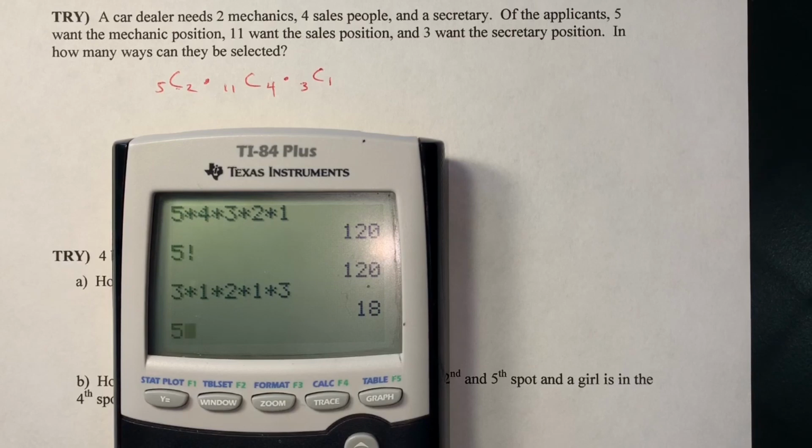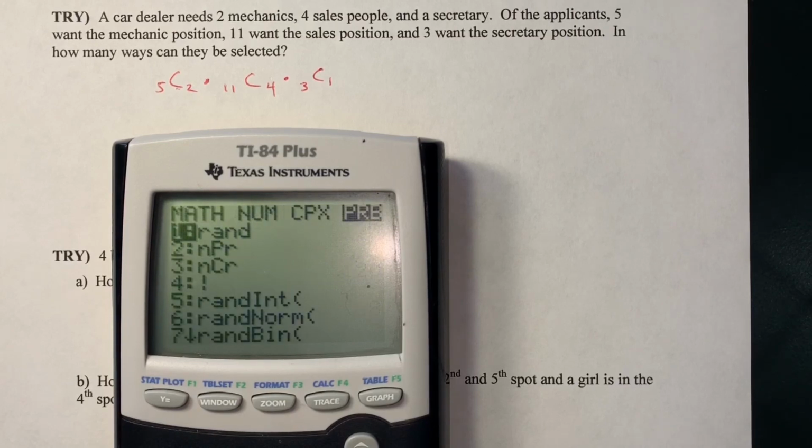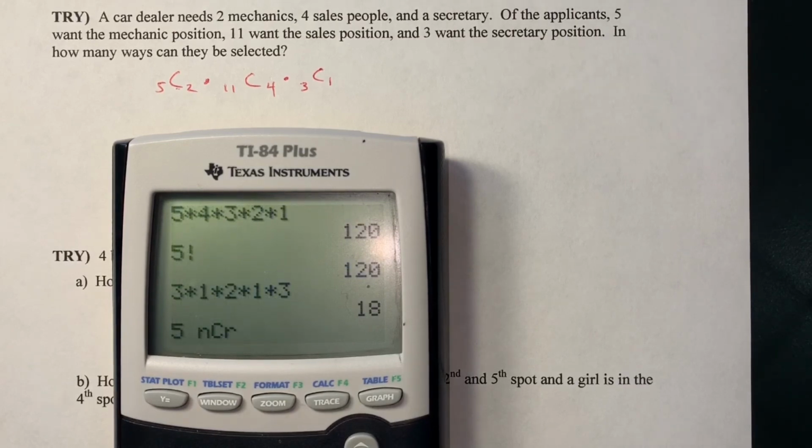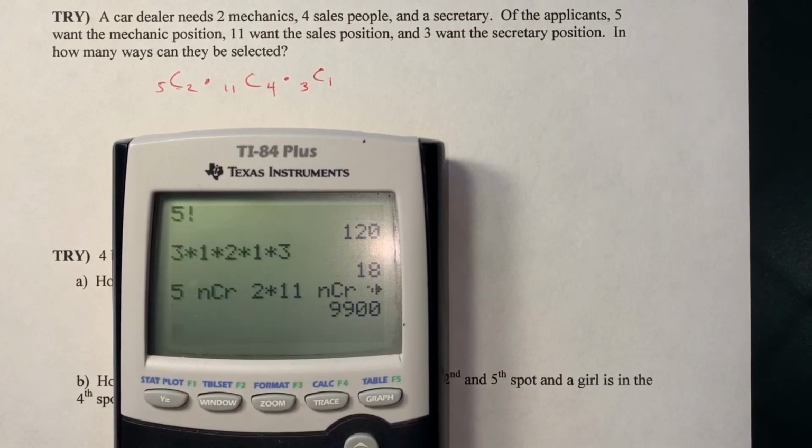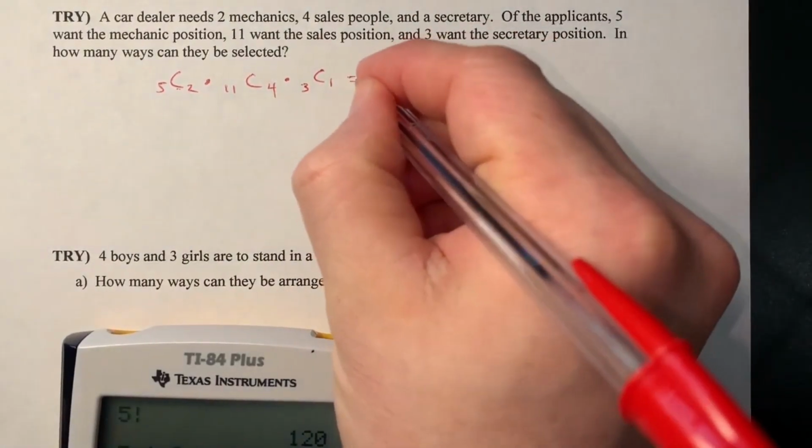So we've got 5C2 times 11C4 times 3C1. And that is 9,900 different ways.